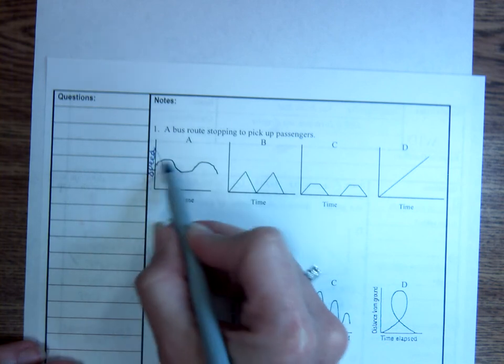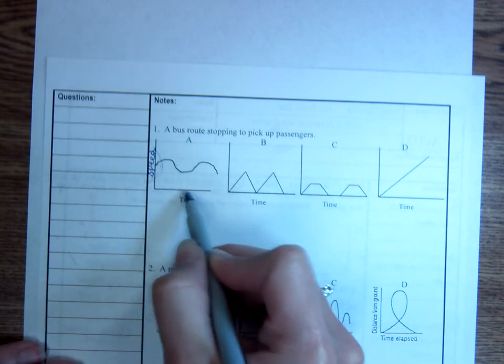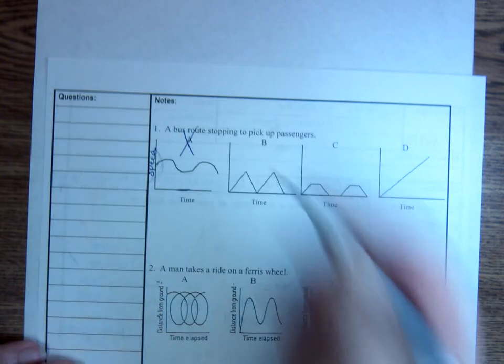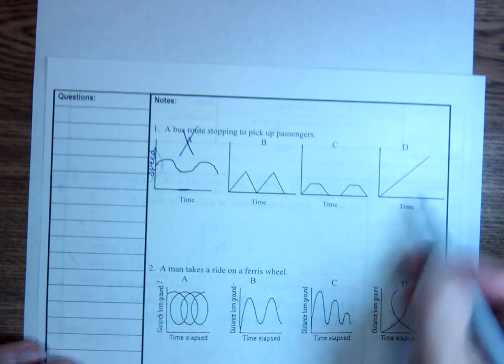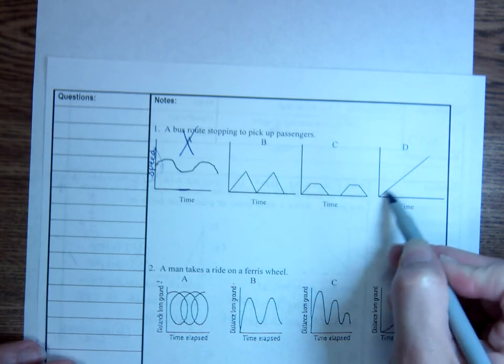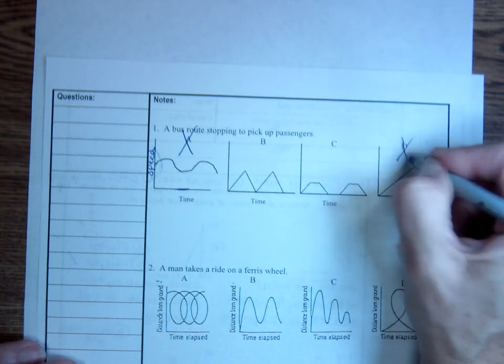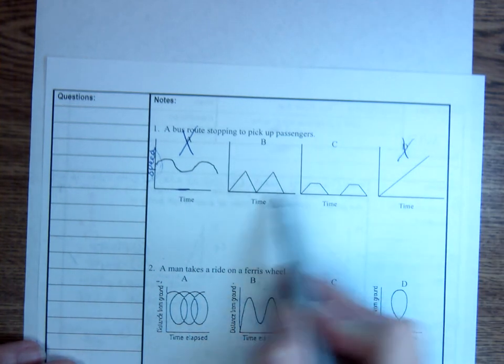It speeds up, slows down, but it never stops. Stopping would be down here on the x-axis. So this one cannot be it. Look at letter D. This one is just continuously increasing the speed, and it's never stopping in order to pick up a passenger. So we're left with these 2.